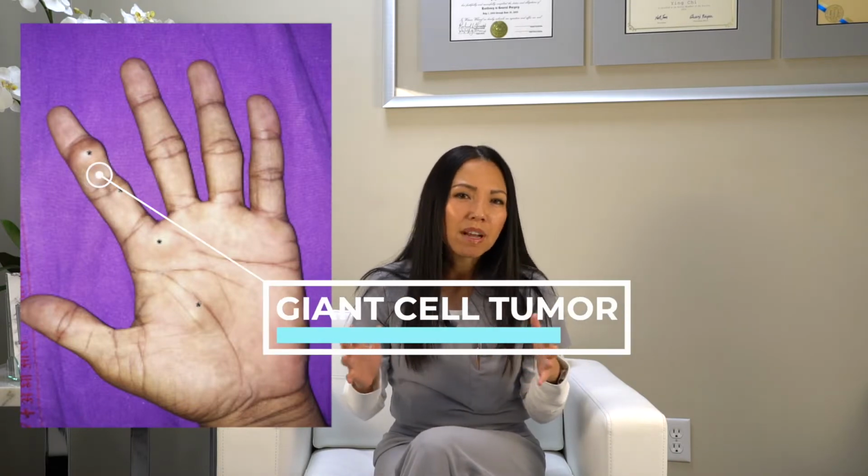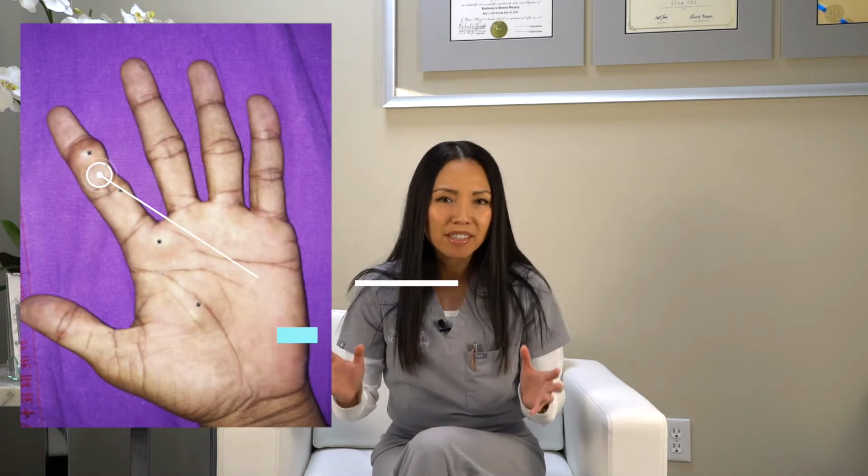And tumor essentially just means any abnormal lumps and bumps in the hand. It does not mean it's cancer. So giant cell tumors, in contrast with ganglion cysts, are not cystic, which means they're not a sac of fluid. They're actually solid, and they can grow anywhere.